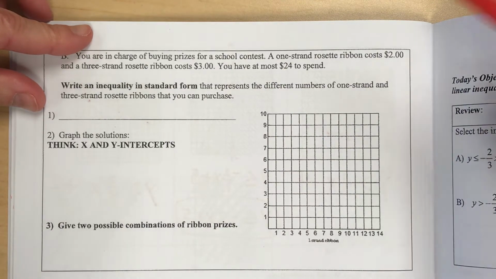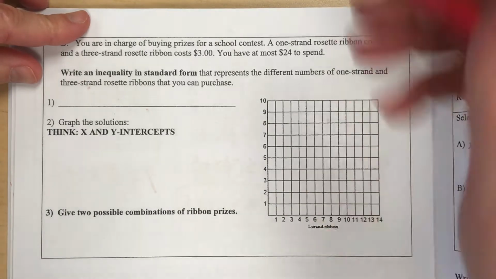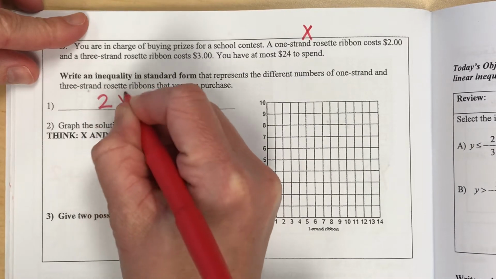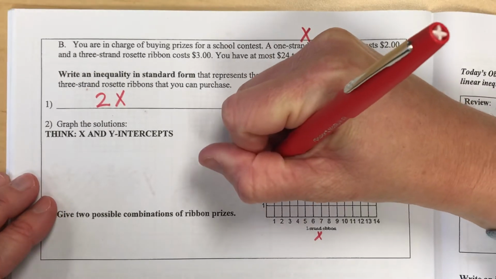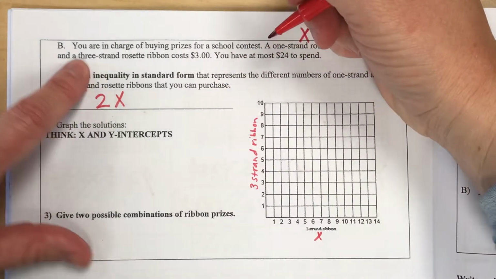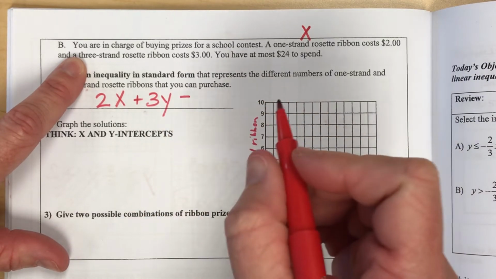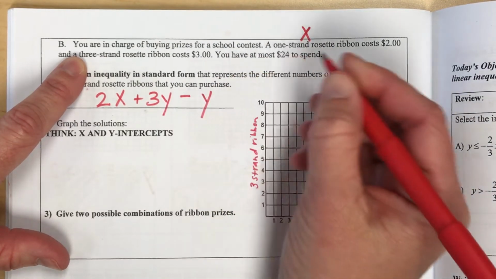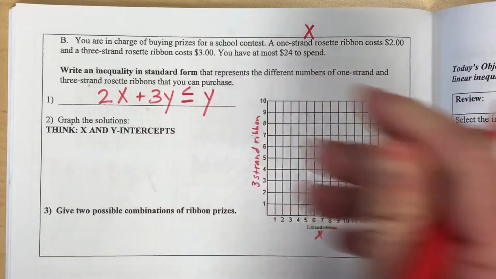So what we need to do is pick here. I'm going to actually use this to help me out here. It says 1 strand of ribbon down here, and that's labeled on my x-axis. So again, in standard form, $2 per 1 strand. And then I'm actually going to label here 3-strand ribbon is going to be the Y. Now, how much does that cost? $3 per 3-strand ribbon. And if we want to think about what we're going to spend, I need to put my inequality symbol in here. And can we have $24 to spend? We want to spend less than or equal to that $24.